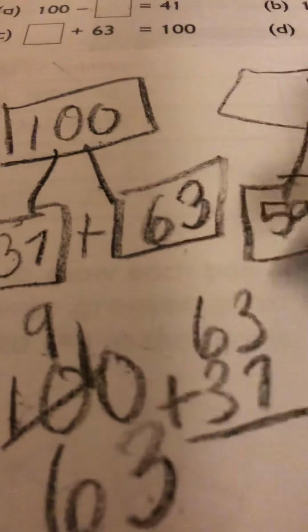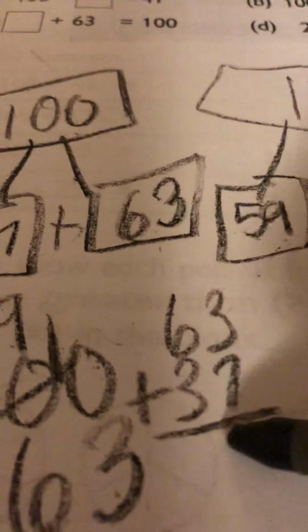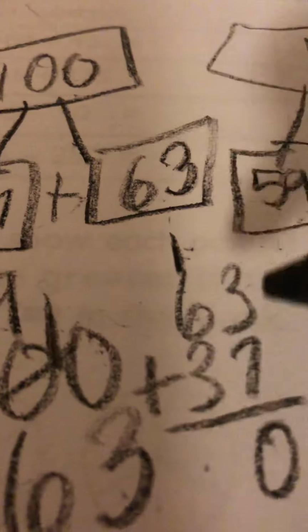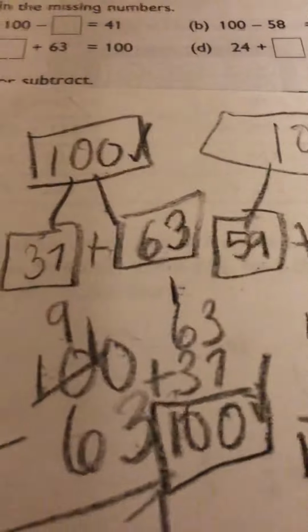So we have 63 plus 37. This is adding, don't forget. 3 plus 7 is 10. 6 plus 4, or I said 3 plus 1 in my head, so then I say 6 plus 4 is 10. And yes, it ends up being 100. So that checks out. So the number would be 37 here. Okay, I hope that makes sense, and you can do the rest yourself.